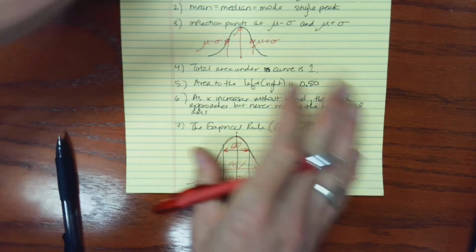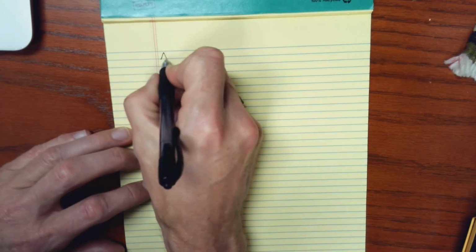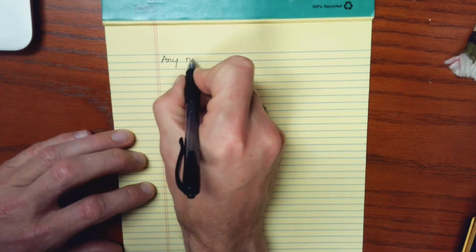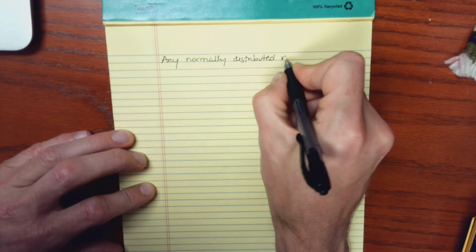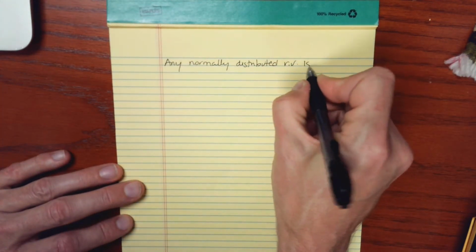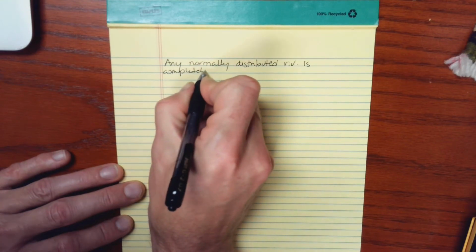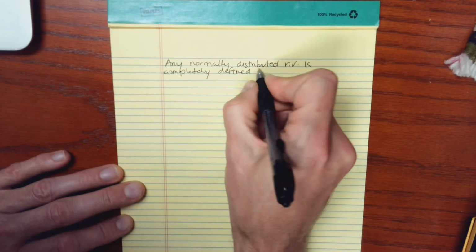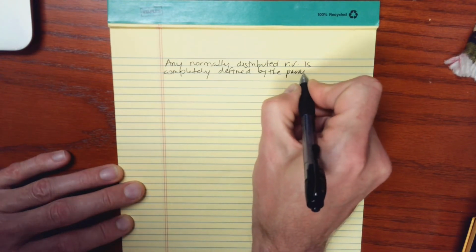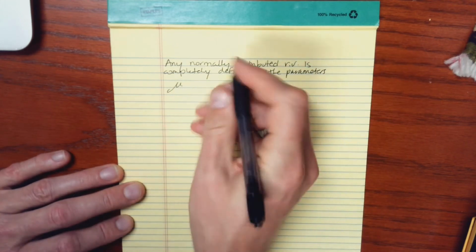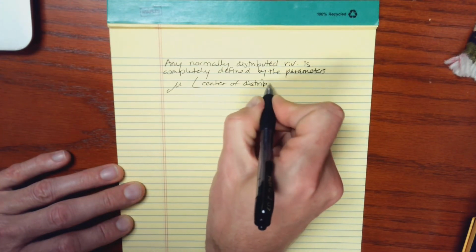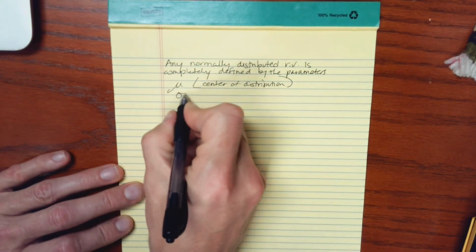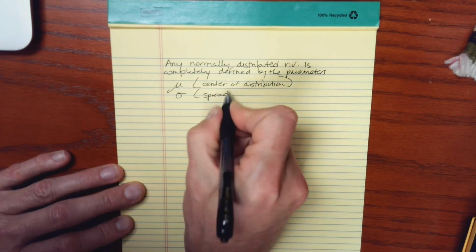Okay, so lastly for this video, I want to say that any normally distributed random variable, and again I'll use RV for random variable, is completely defined by the parameters mu, which tells us where the center of the distribution is, and sigma, which tells us about the spread of the distribution.